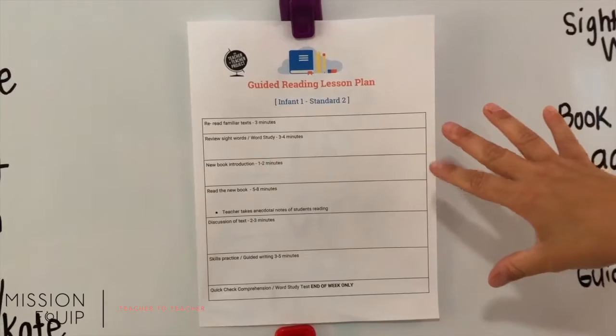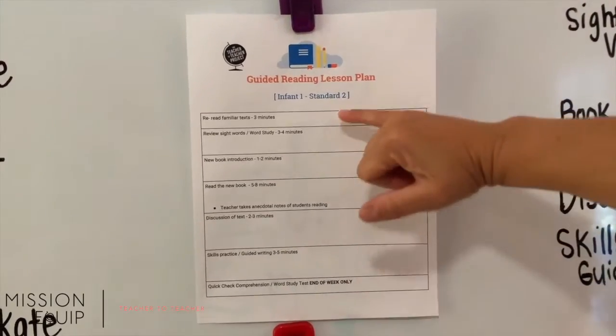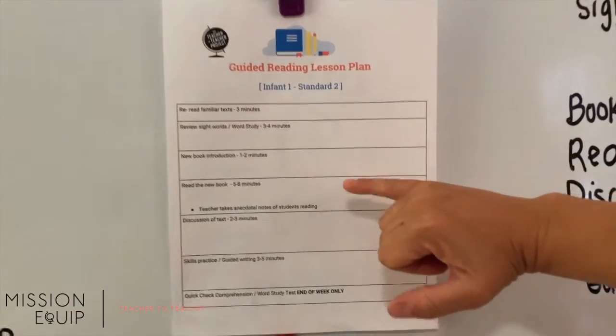And then moving on, I have created just a tinier or a smaller guided reading lesson plan. And what this does is takes it minute by minute and it breaks it down. And I can show you all the components here.